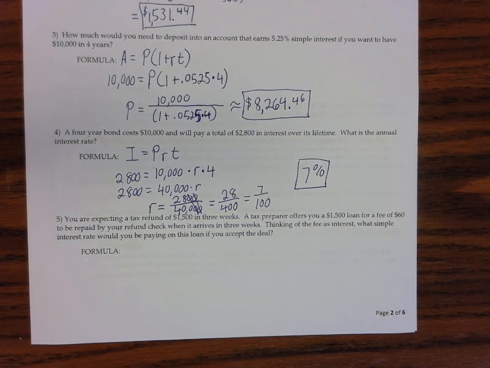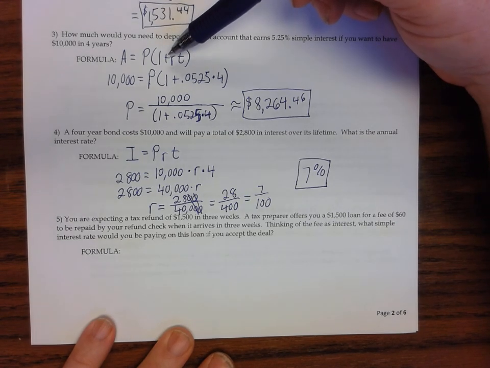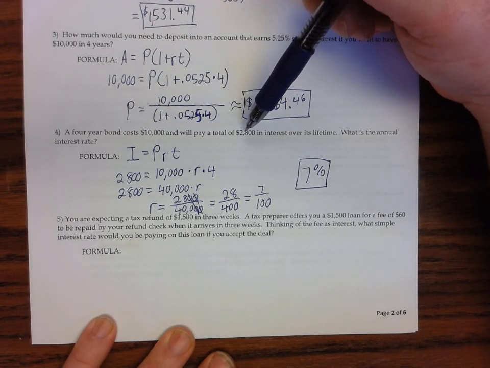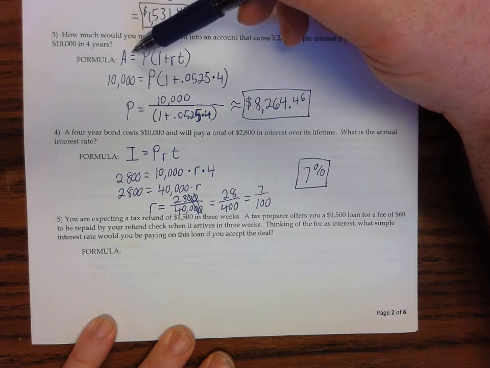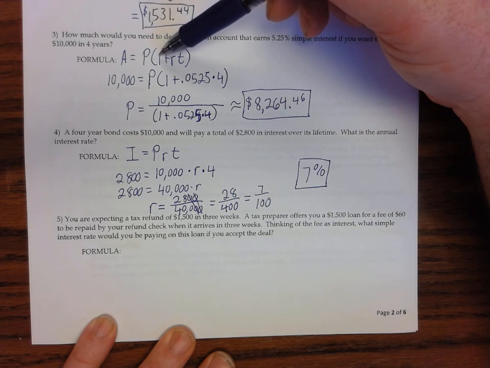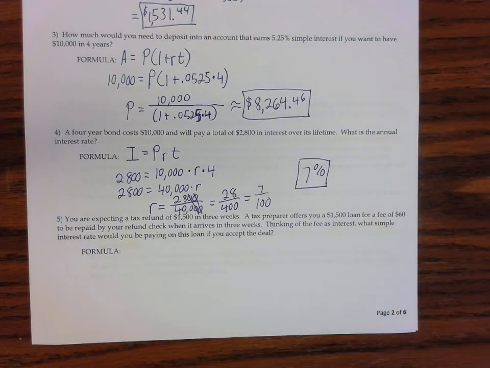Now, if you tried to approach this from finding the accumulated value using the formula up here, remember A is going to be the principal plus the interest. So you'd start off with 2,800 equals 10,000 times 1 plus R times 4. And you would have to go through that route. Okay? I think this is a little quicker, but both routes should definitely get you there. No problems.